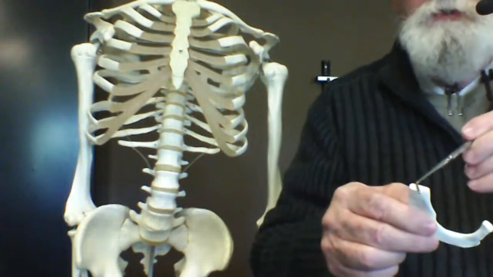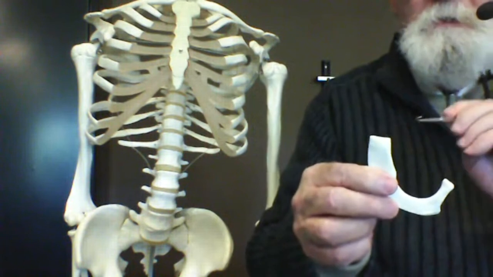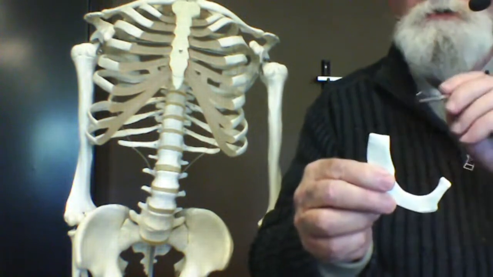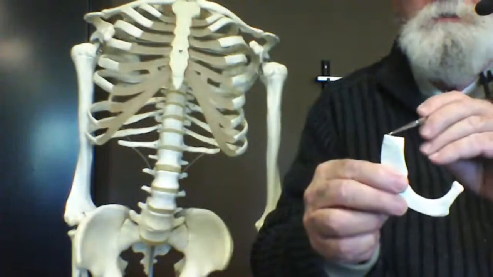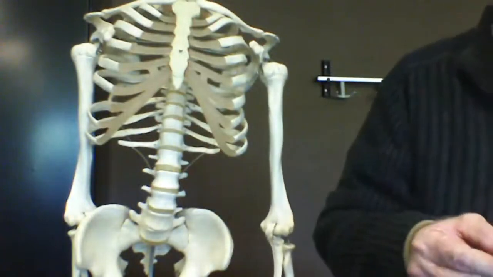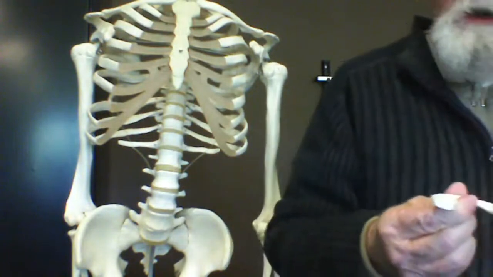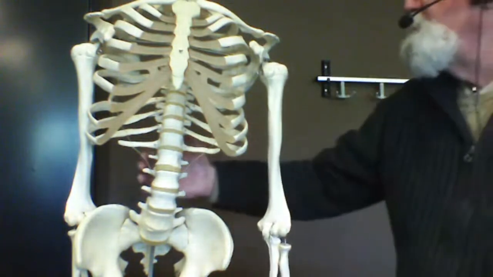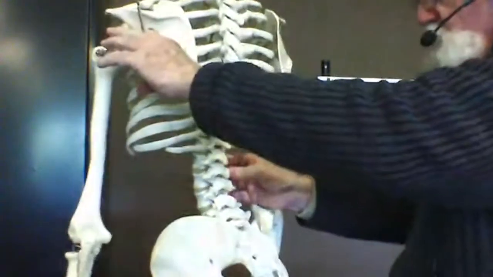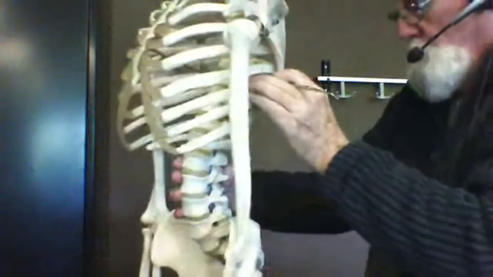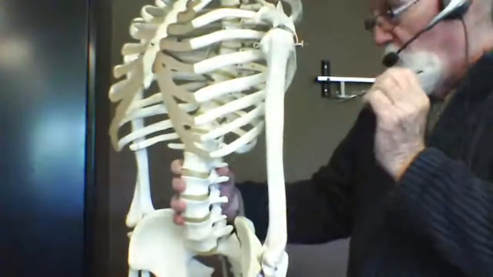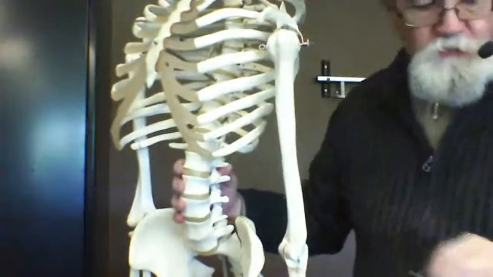The flattened surface is what attaches to the costal cartilage. So that is the costal surface. The head attaches to the vertebrae in the posterior, and difficult to see in this picture.